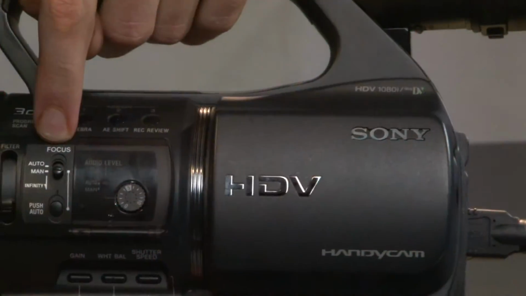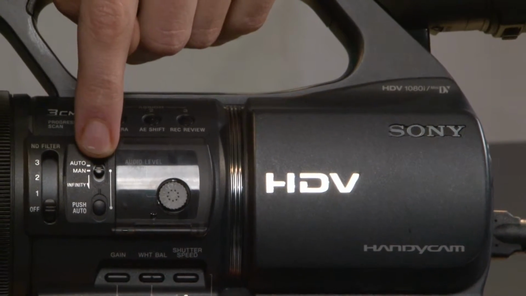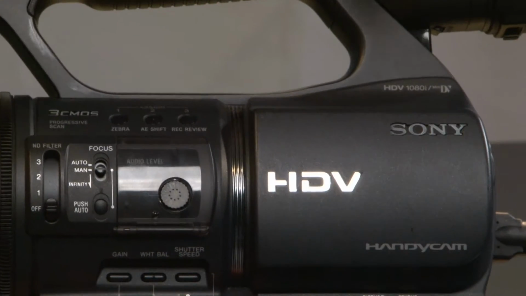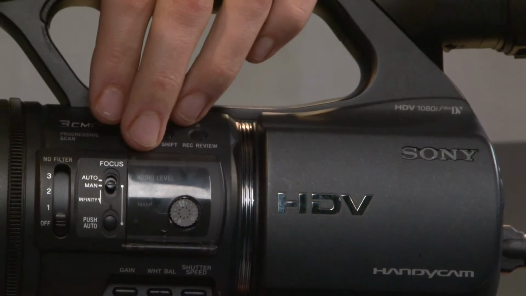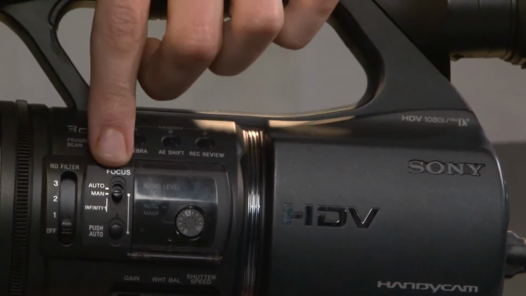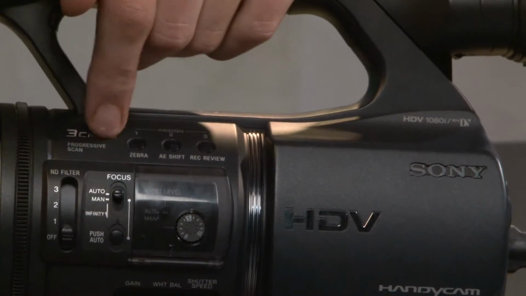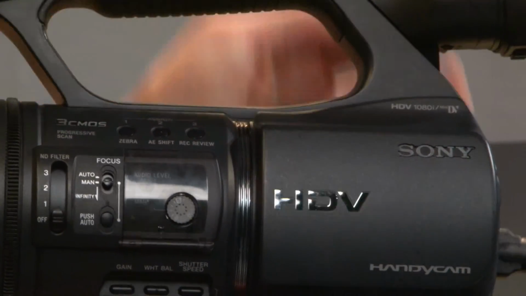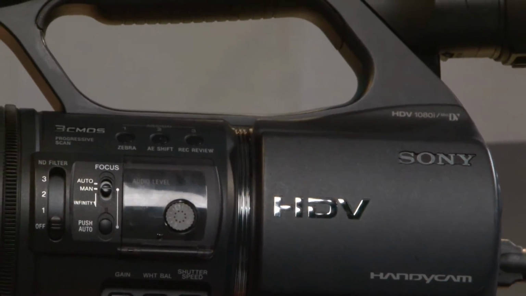You can see where it says focus right here, auto, manual. So maybe if you are having a little bit of trouble getting it in focus, then you might want to set it to auto. But especially in the studio where we have stationary cameras and stationary subjects, we do manual and we set it, and then that's it.